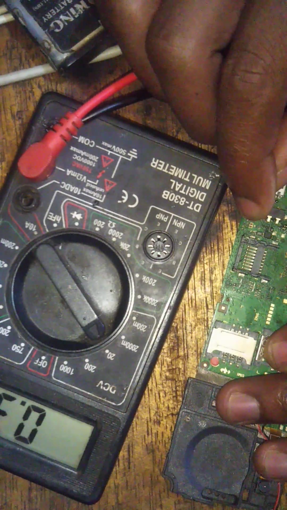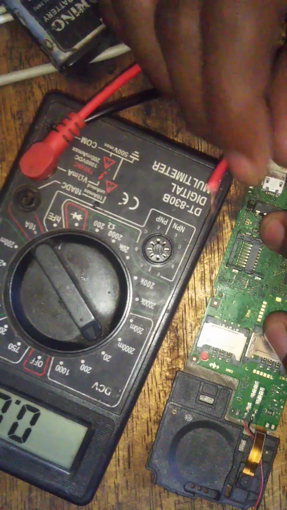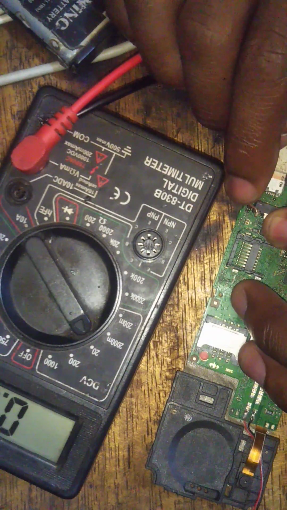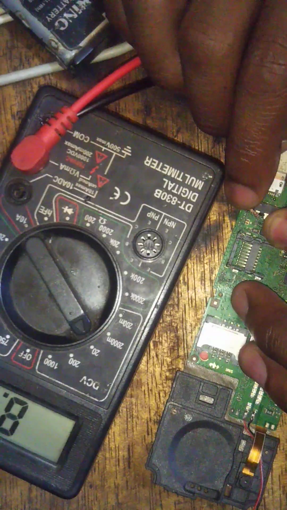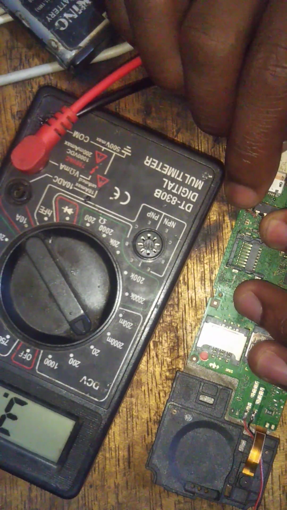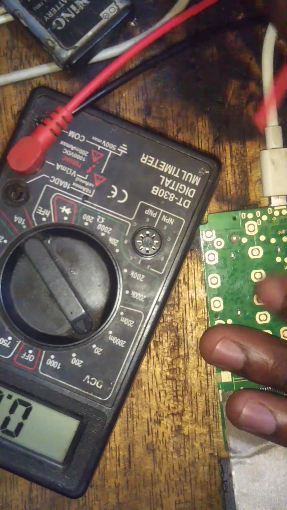We have measured it. Okay, to those who are doubting, let's use here this and this. You see? It is charging normally.